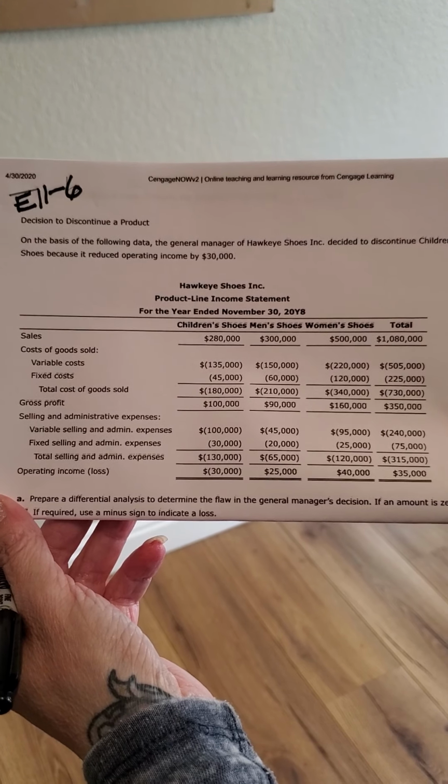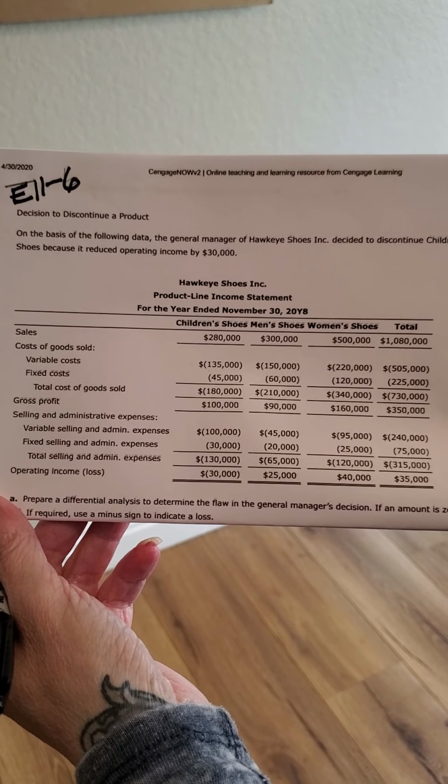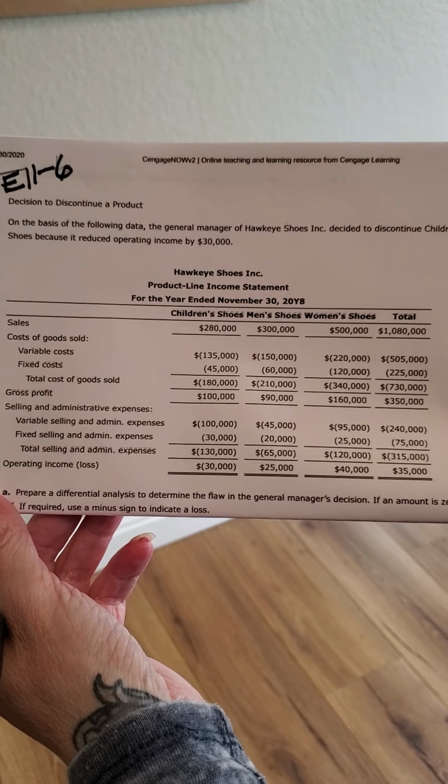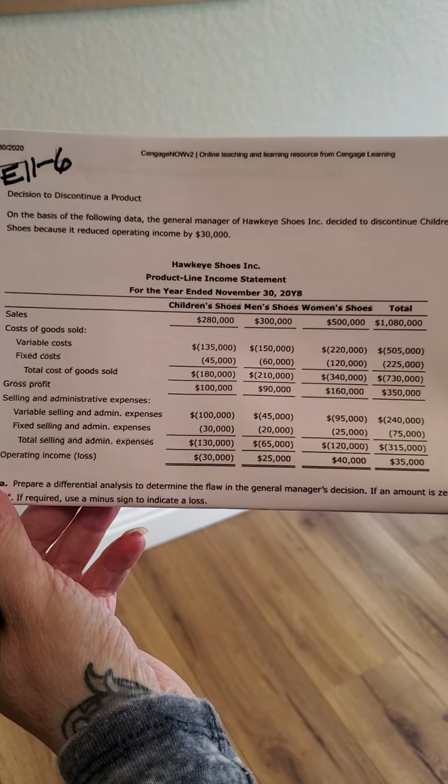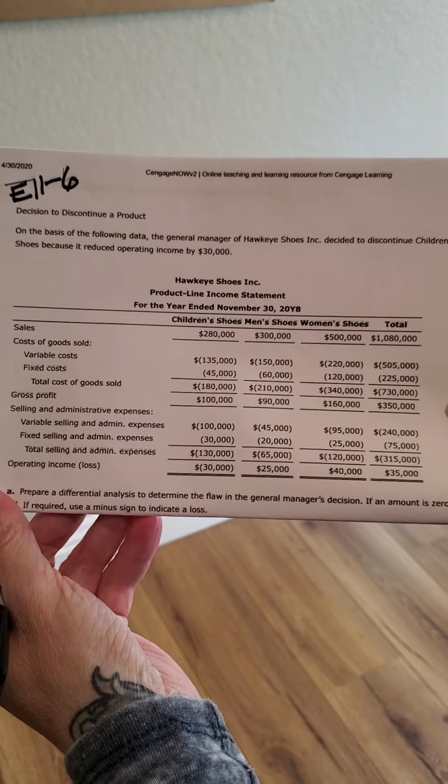Remember that all of these exercises are on your Cengage homepage. This will be chapter 11 YouTube video problems. So you might want to print this one up so you have all this information.